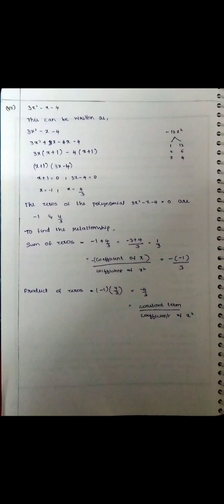Next bit is 3x square minus x minus 4. This can be written as 3x square plus 3x minus 4x minus 4. 3x if we take common, x plus 1, minus 4 of x plus 1. x plus 1 is common in these two terms, 3x minus 4. x plus 1 is equal to 0, 3x minus 4 is equal to 0. x is equal to minus 1, x is equal to 4 by 3 are the zeros of the polynomial.